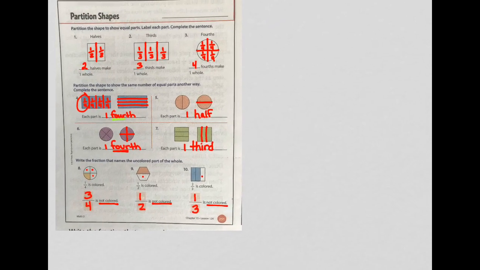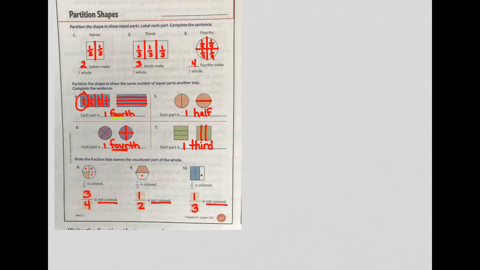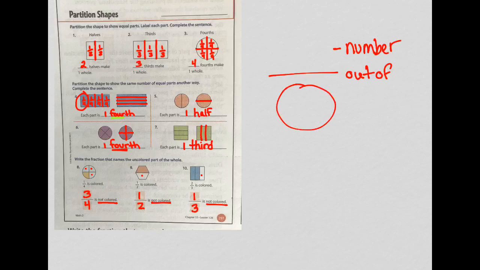All right, so remember, when you're reading a fraction, whatever the top number is, that's the number you're focusing on. The line would be out of, and then the bottom number here would be out of the total number of pieces.